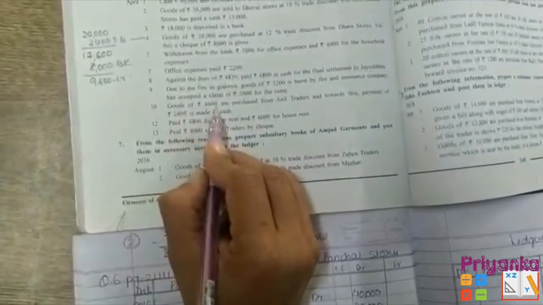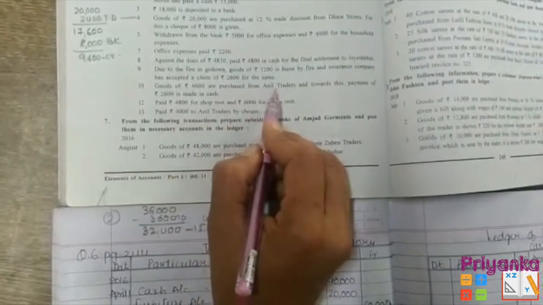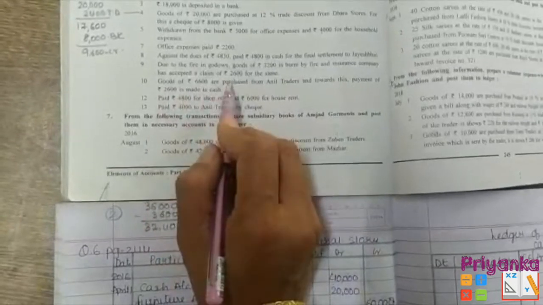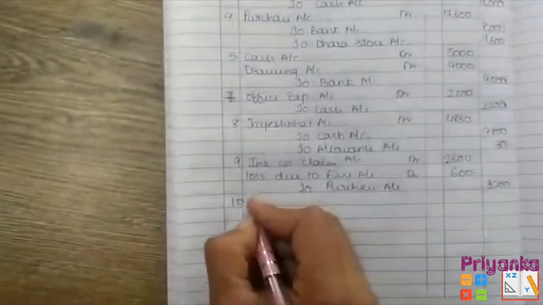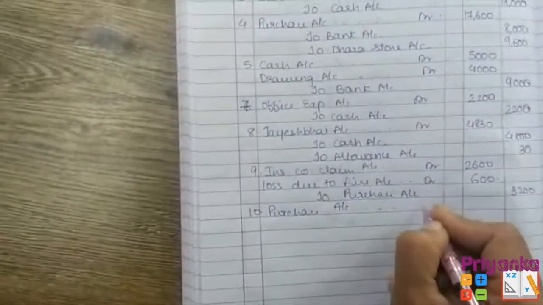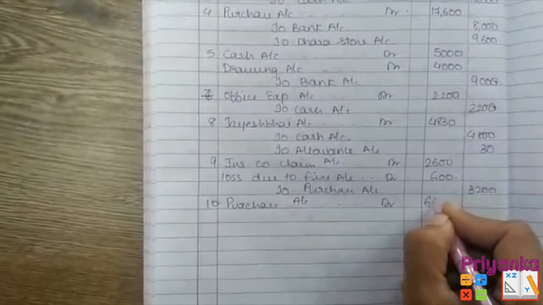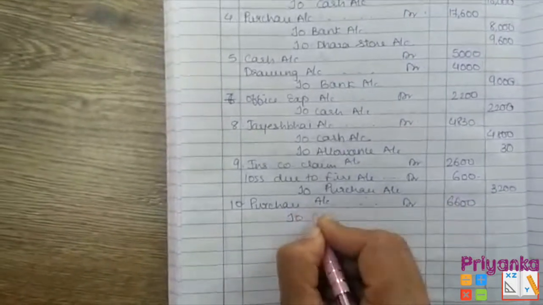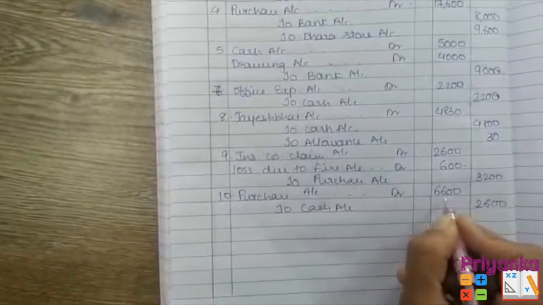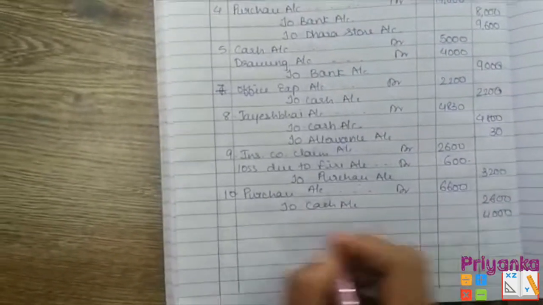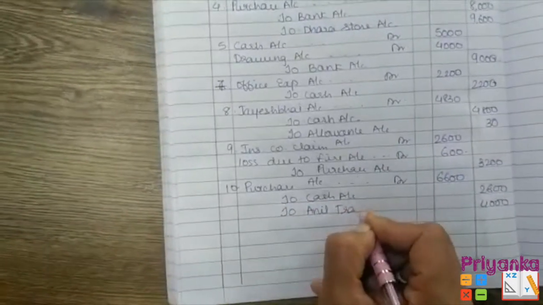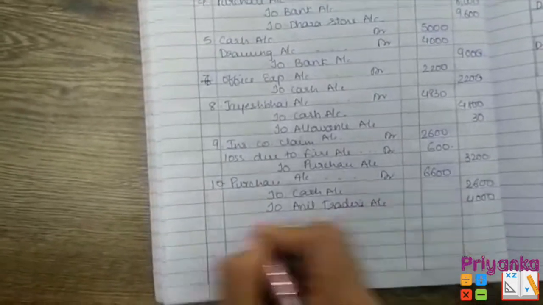Goods of rupees 6600 are purchased from Anil Traders, and towards this payment of 2600 is made in cash, so the remaining must be in the credit transaction. So here first we'll write purchase account, purchase transaction of rupees 6600, where the cash amount paid is 2600. Get the difference, you will get 4000, which remains as a credit transaction. So we'll write the name of a person, Anil Traders account.